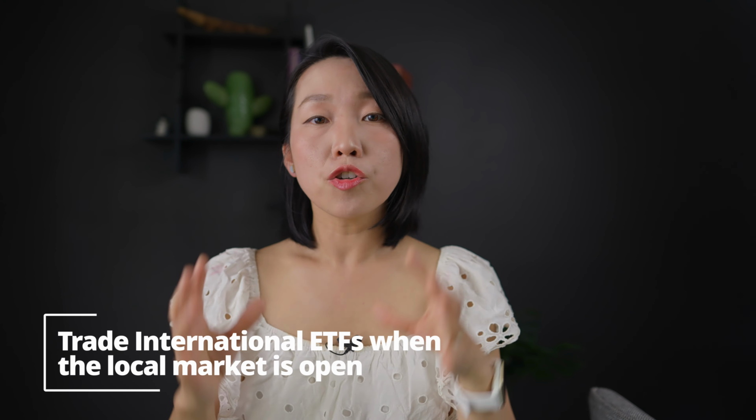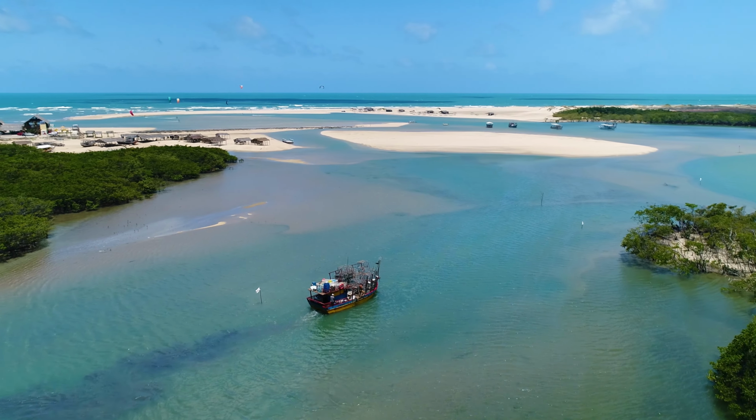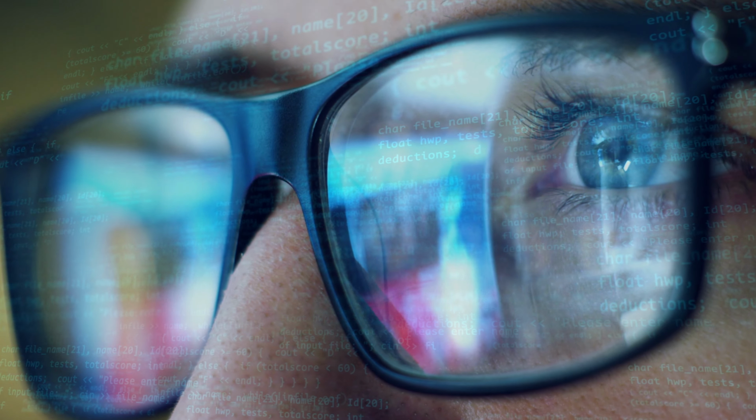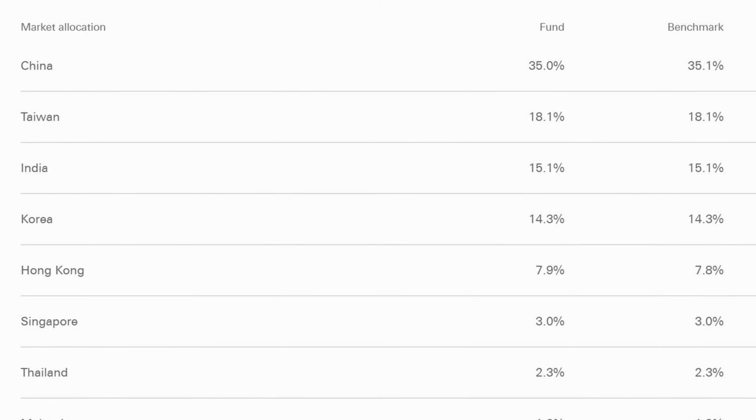Tip number 4, only trade ETFs that track overseas markets when the local market is open. So if you own an ETF that tracks an overseas market, it's best to trade when that particular local market is open. This will allow any new information to be reflected in the prices of the ETF's components and give the market makers time to adjust their bid and ask spread. For example, Aussie investors of VAE, Vanguard FTSE Asia excluding Japan ETF, are likely to see a narrow spread from 12:30 p.m. onwards when the Asian stock market starts to trade in the morning, because of the 3 hours time difference.